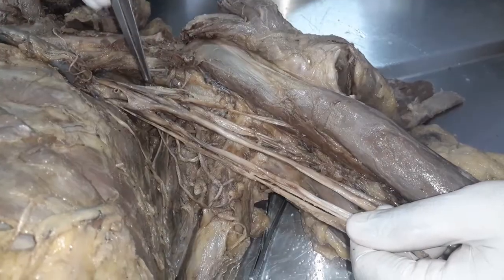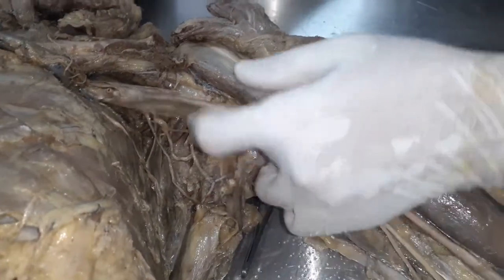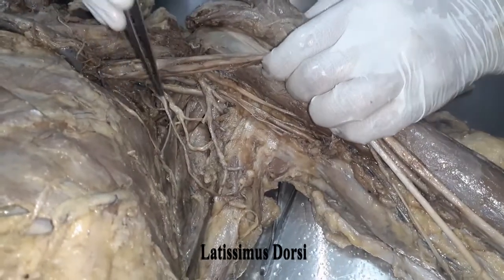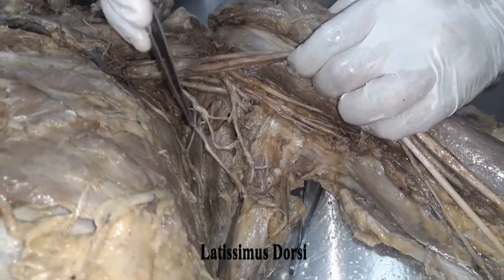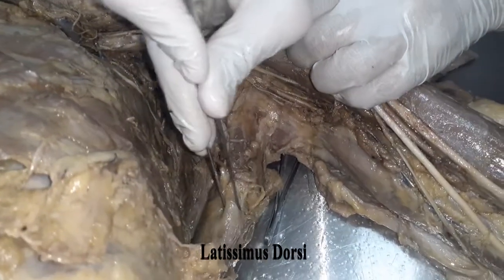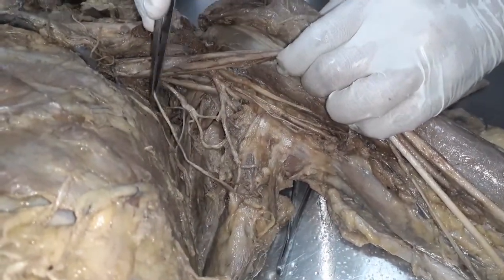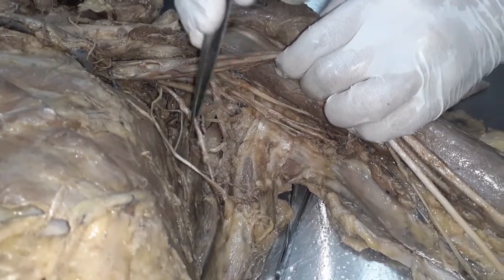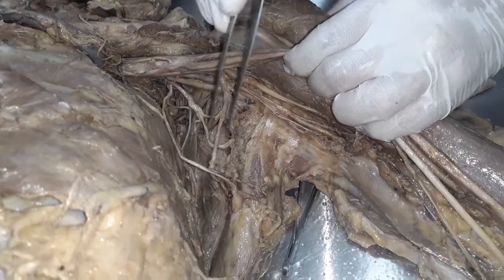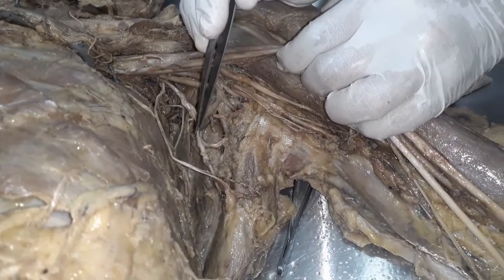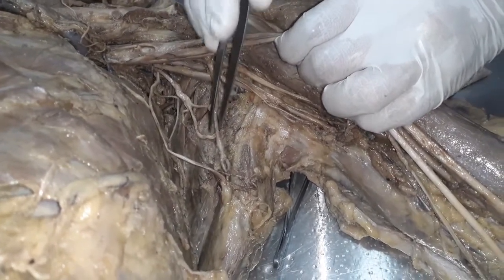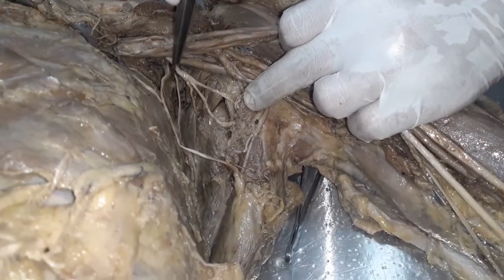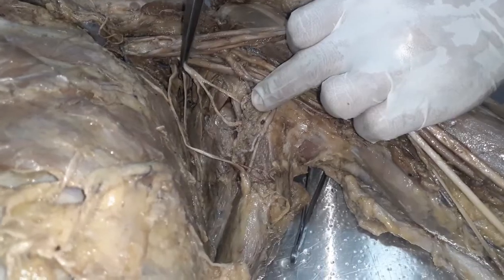So that covers two cords. The third one is the posterior cord. The branches of the posterior cord are the nerve to latissimus dorsi. This is the latissimus dorsi muscle. This nerve is also called the thoracodorsal nerve. Along with it, there is one artery which runs towards the latissimus dorsi, the thoracodorsal artery. Then we have the upper and lower subscapular branches of the posterior cord.